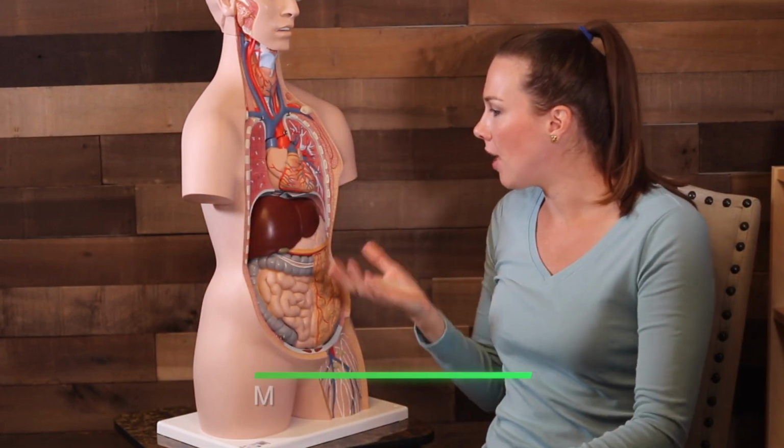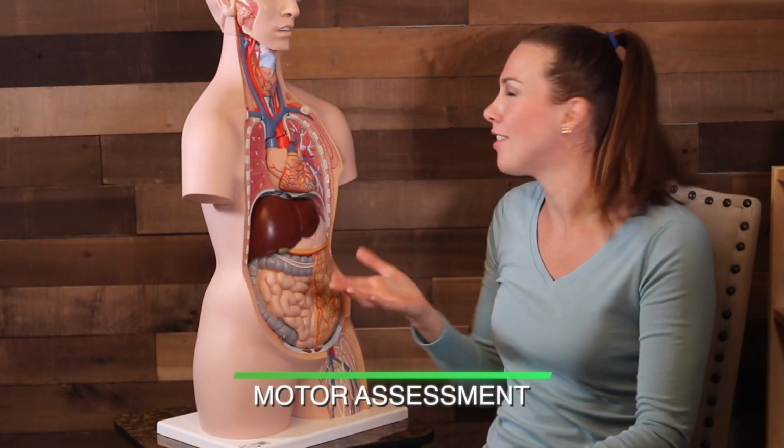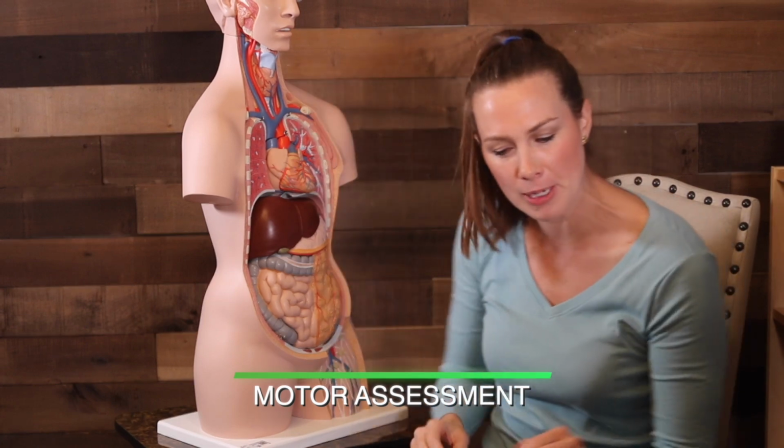Now we're going to do a motor assessment, and my patient does not have arms or legs, so we're going to ignore him for a minute.